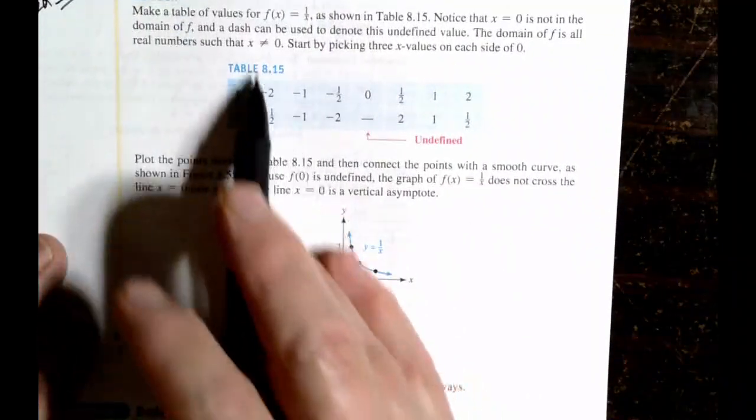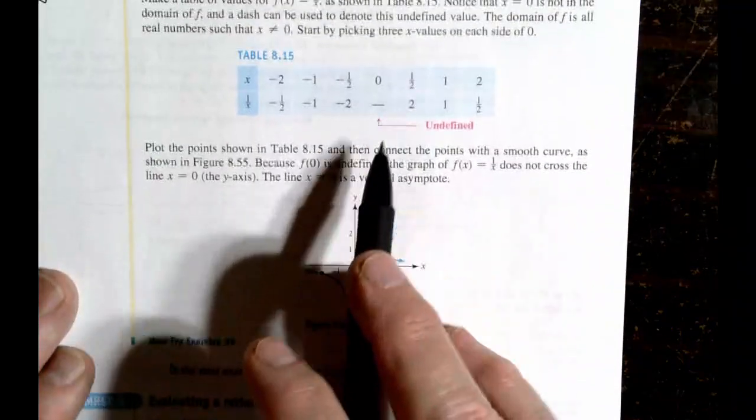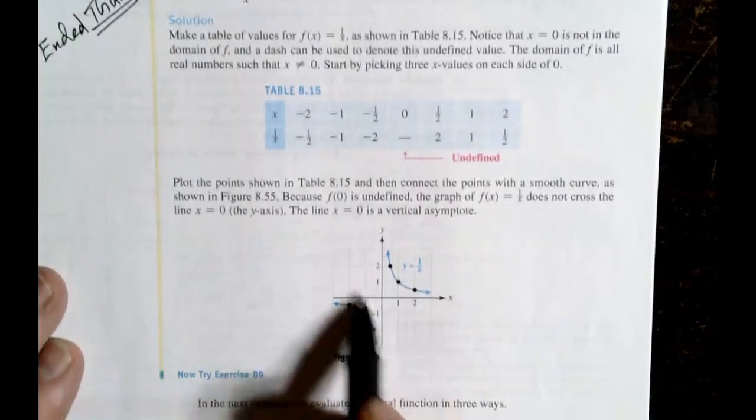If you want to graph a rational function, you can just use a table of values, and notice at 0 it doesn't give you a value because dividing by 0 is undefined. And that's what the graph looks like.